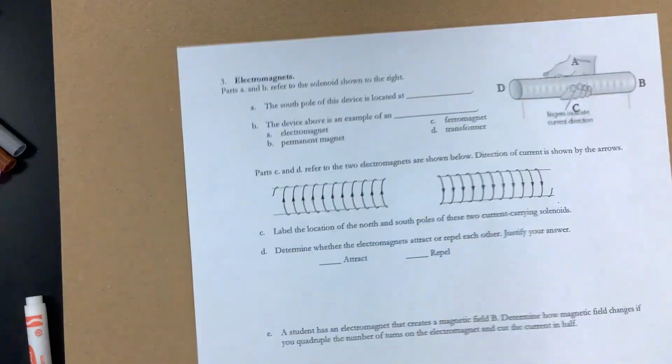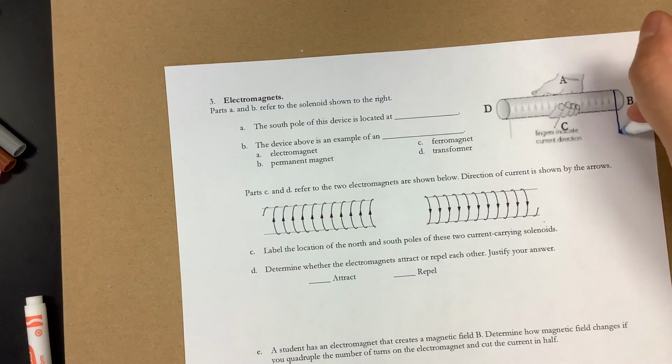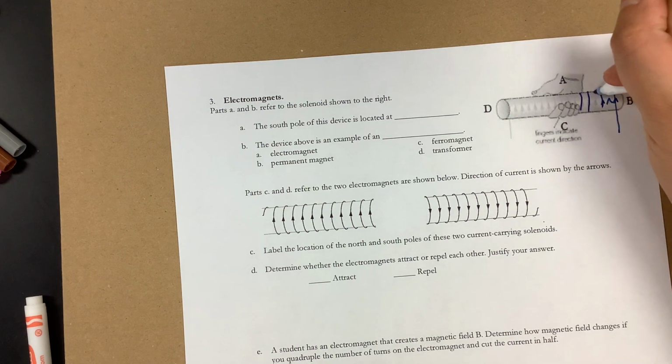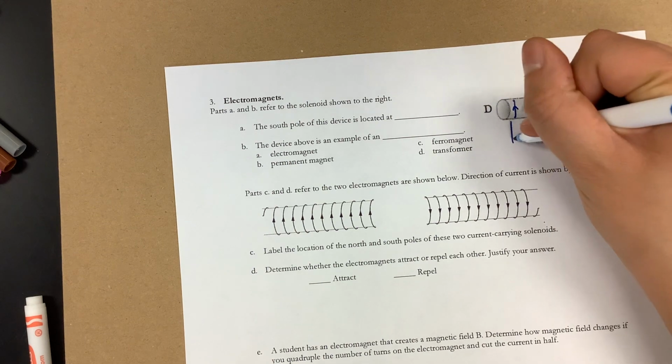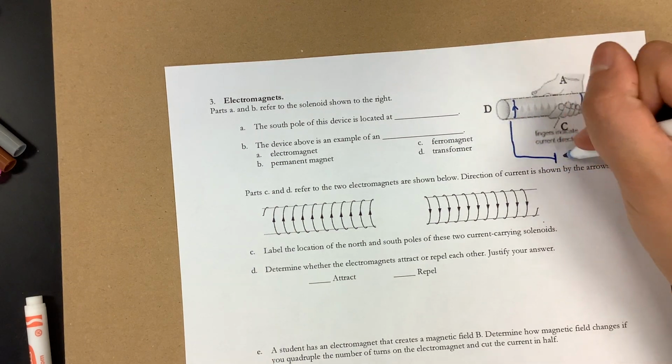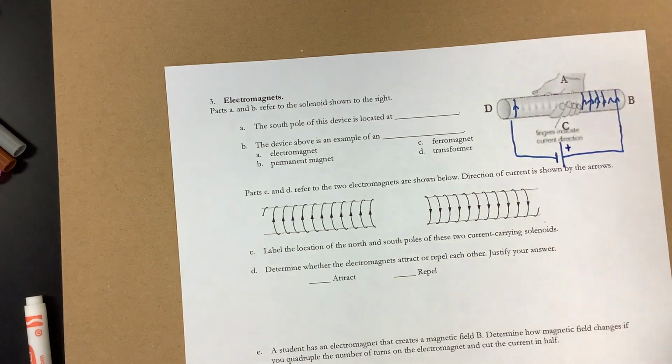So then, electromagnets. With the electromagnet, we need to know the direction of conventional current. Conventional current goes away from positive and towards negative. So if we looked at our currents right here, this must mean that I have a negative side over here and a positive side over here, because conventional current points from positive to negative.